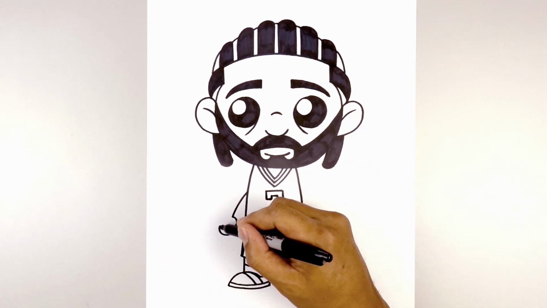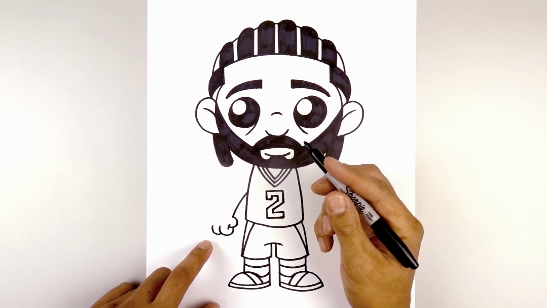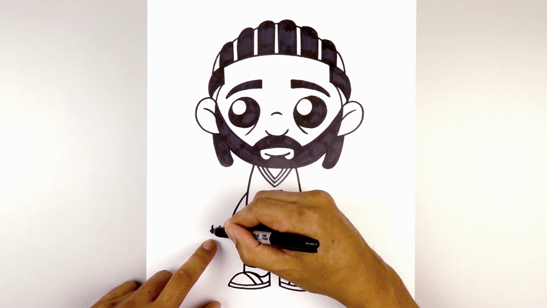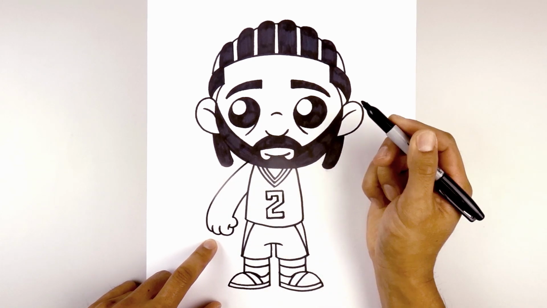Let's add in 2 more fingers. We're going to step down, curve down and up the second finger. Now the third finger is going to start out here. I'm going to round this out. I'm going to pull this up and in underneath the head.